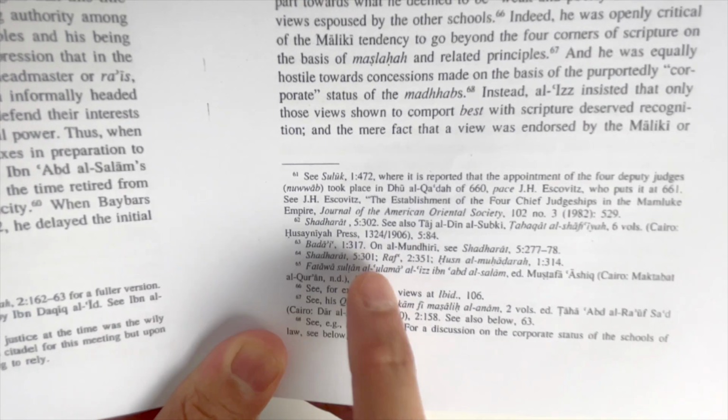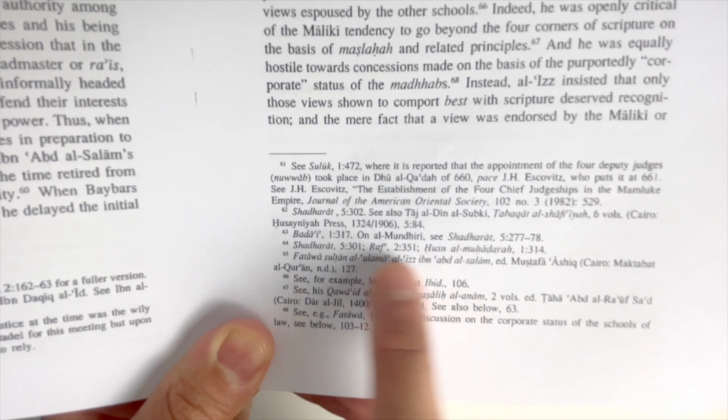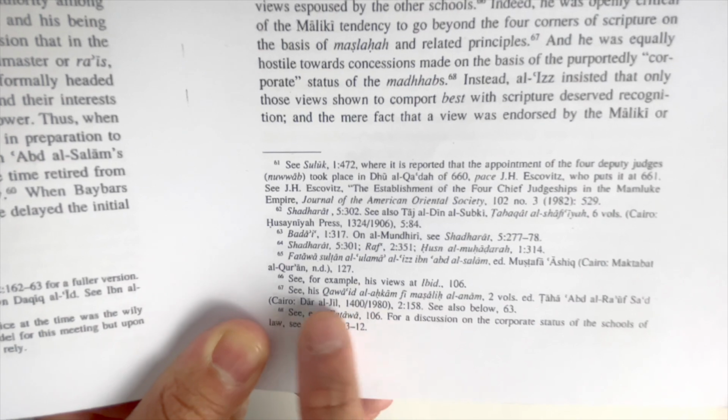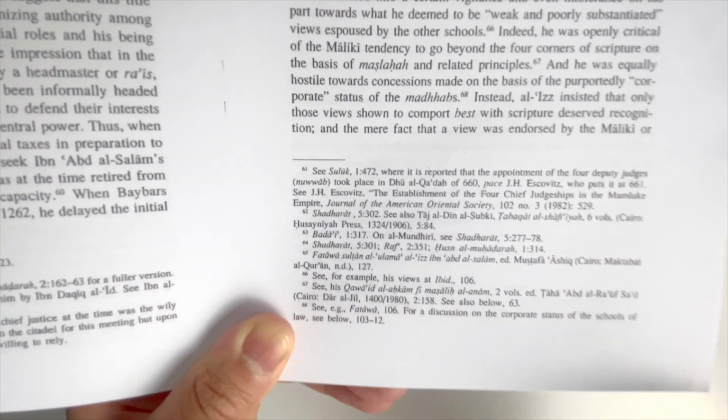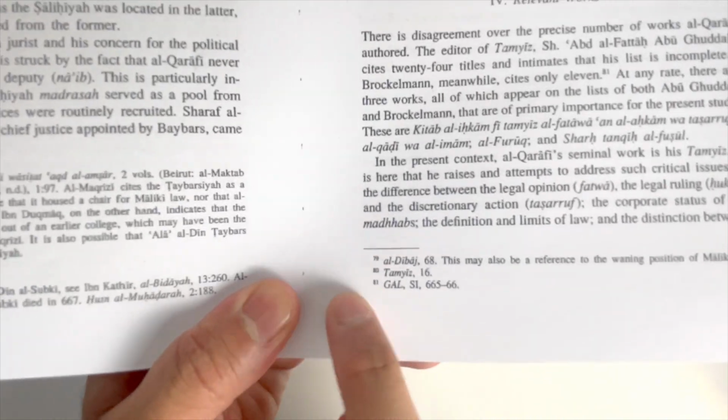This is a book on Egyptian history, so to speak. Shadarat al-Dhahab. He's quoting Husn al-Muhadara of Hafiz al-Suyuti. He's quoting Fatawa Sultan al-Ulama Izzuddin ibn Abdus Salam. He's quoting Qawa'id al-Ahkam of Izzuddin. He's quoting the Fatawa again. He's going back to the original Arabic sources, showing that he's adept. He understands Arabic. You can see almost every single reference is to Arabic books.